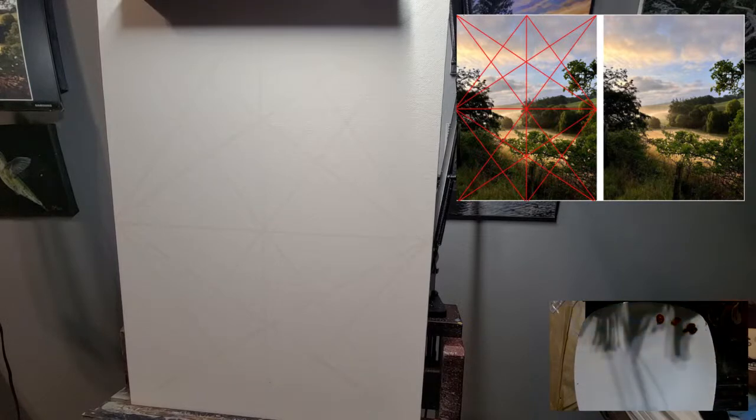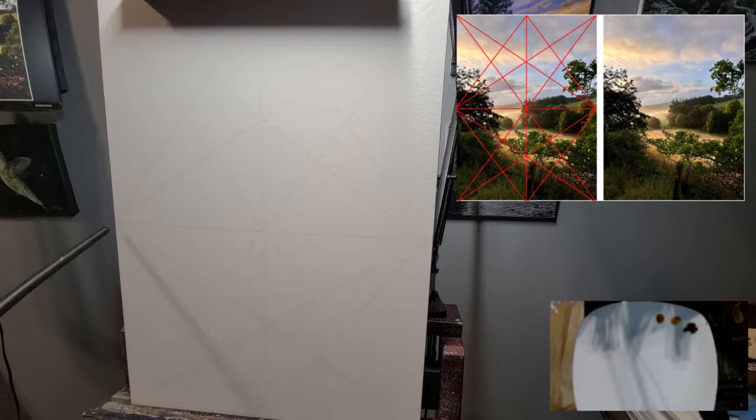So, all right, we are going to put in some composition. Now, the first thing I want to do, I am going to take this tree on this side out of the composition, because I want to emphasize the foliage that's in the shadow here and the fence line that goes towards the horizon.